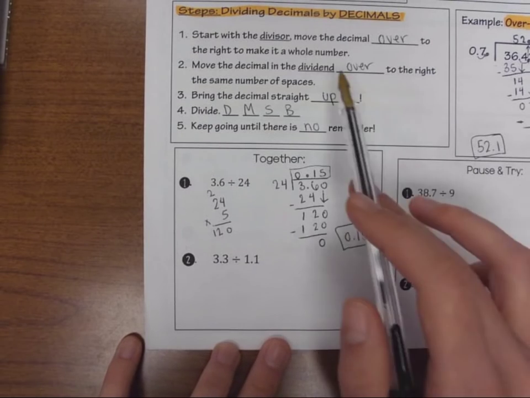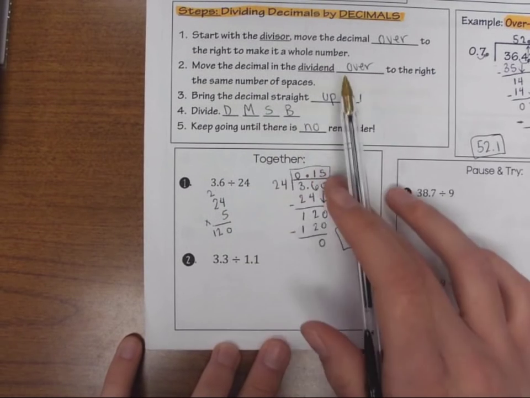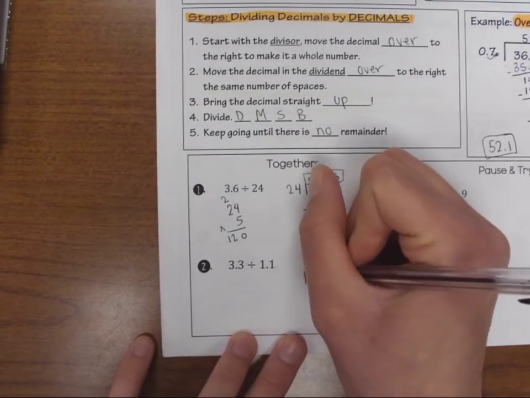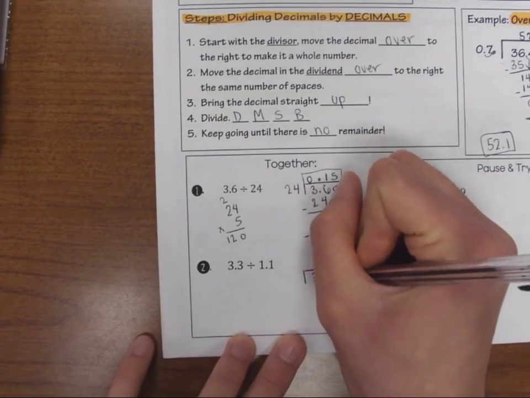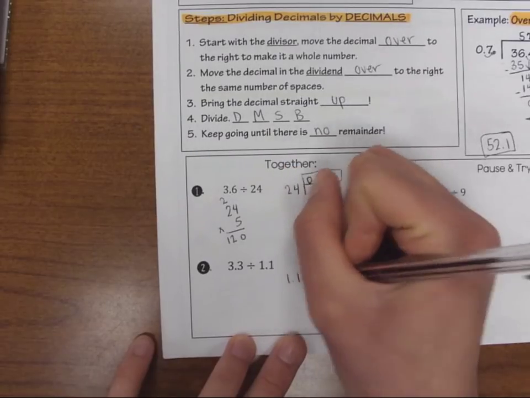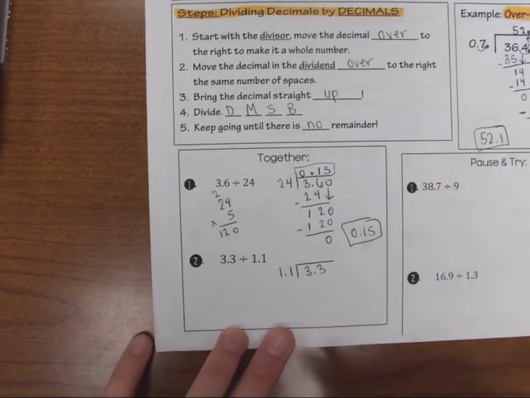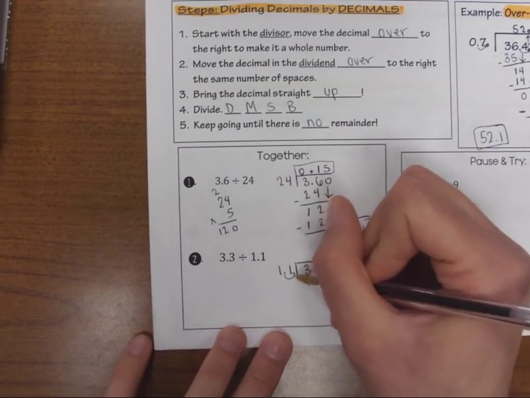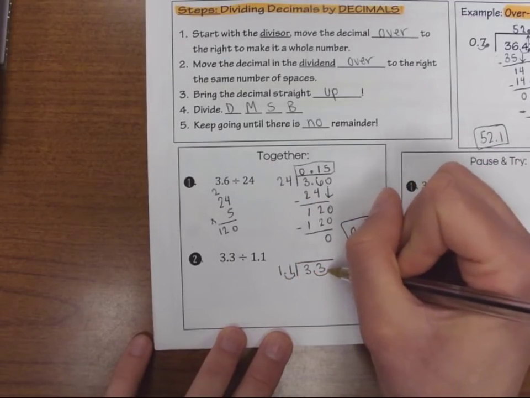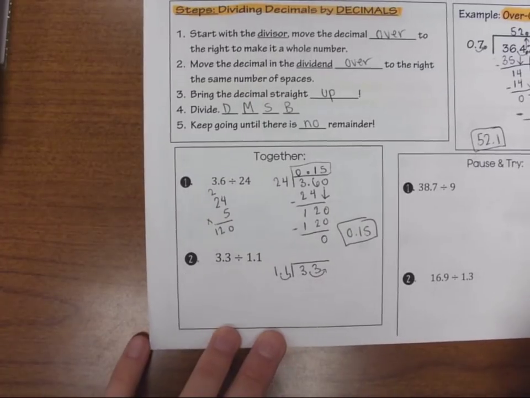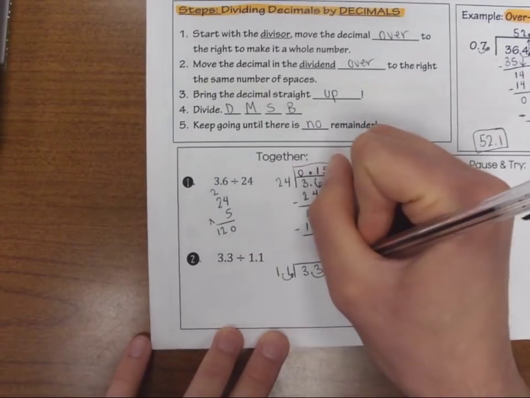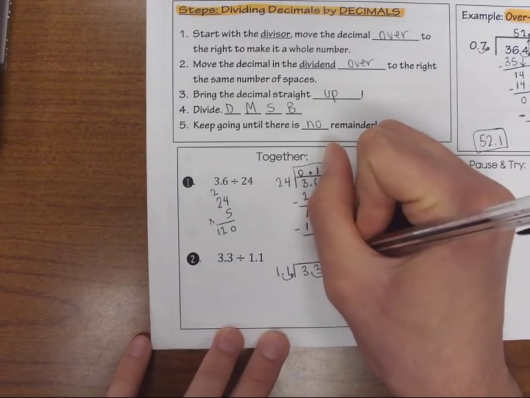Okay, on number 2, I have a decimal being divided by another decimal. So this is going to follow my second set of steps right here. So to do that, I'm going to write my long division bar with a 3.3 underneath and a 1.1 in front. So I might have to do my over, up. So this one, my decimal needs to go over one place. So it's going to go over one place right there. Those match now, and I've got to bring my decimal straight up, so he's going to end up right there.